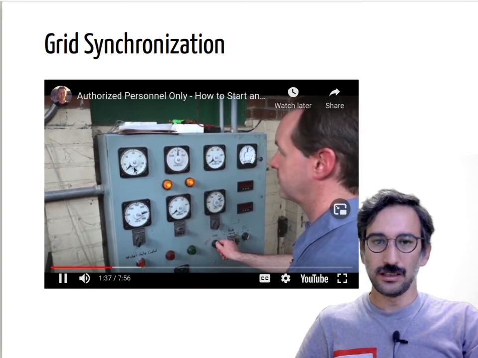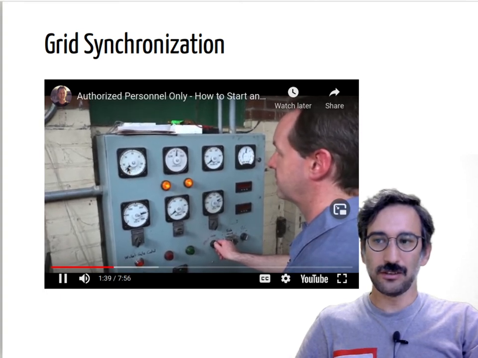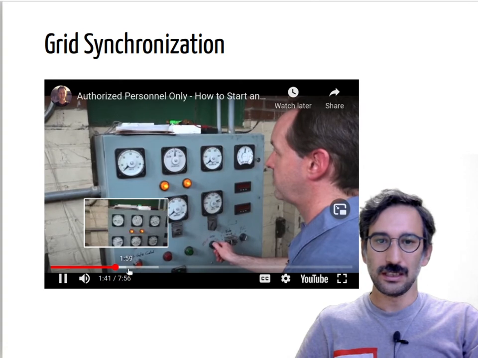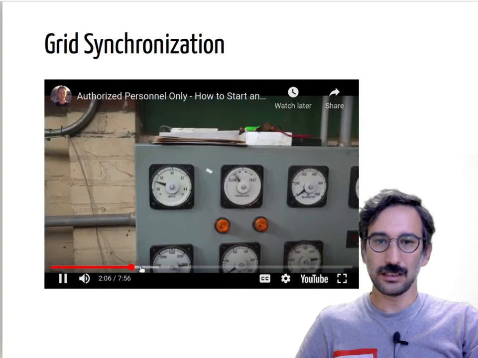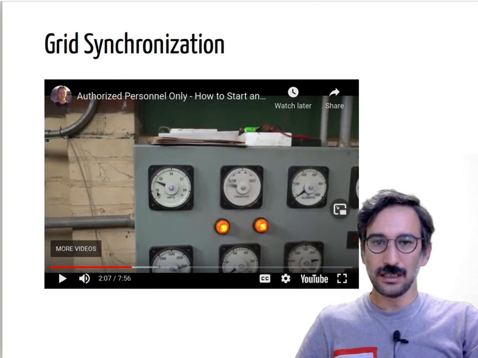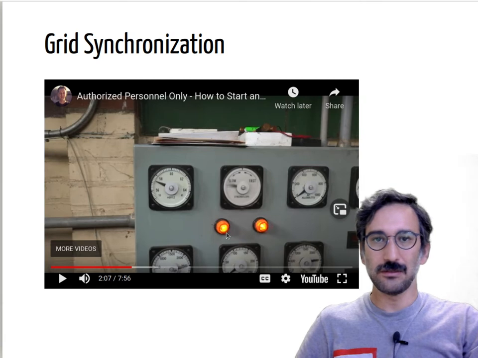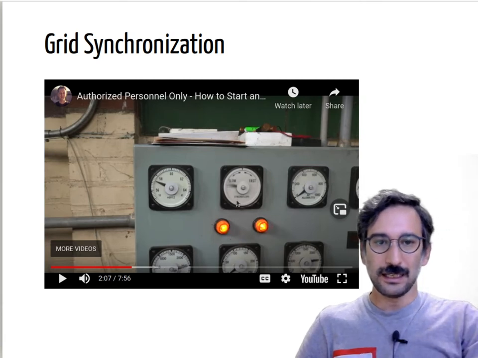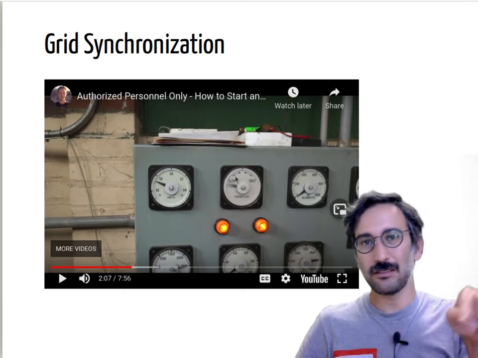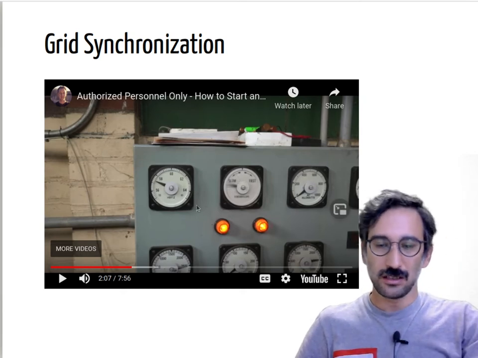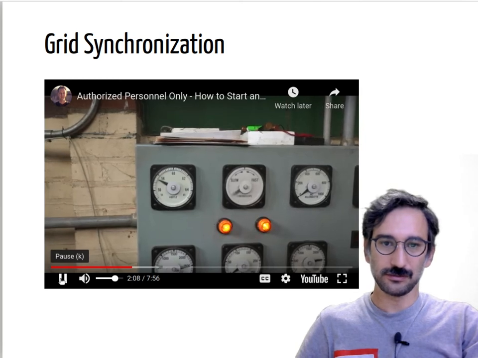Here is the frequency of the generator, and now you start generating. Since this is the US, it has to be 60 Hertz. This is the 60 Hertz graph, and now it is around 57 Hertz, and these are the lights, going on and off. There is an arrow that shows if you need to accelerate or decelerate your generator.